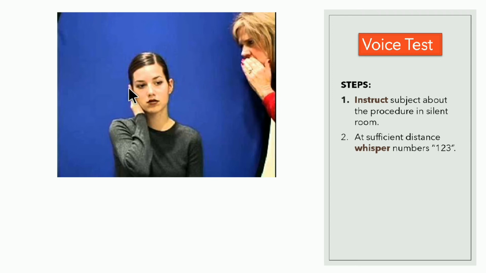So you have to ask the subject to close one ear. Then you have to stand a little bit away from the subject, and then you have to whisper the words 1, 2, 3. And you have to ask the subject what he is able to hear. If he is not able to identify, then come closer and closer. At one particular distance, he will be able to identify what you are saying. That you have to measure. So you have to measure the distance at which the person is able to identify the words 1, 2, 3.